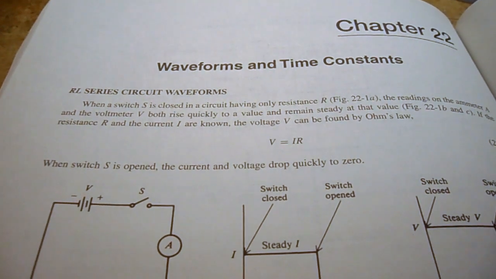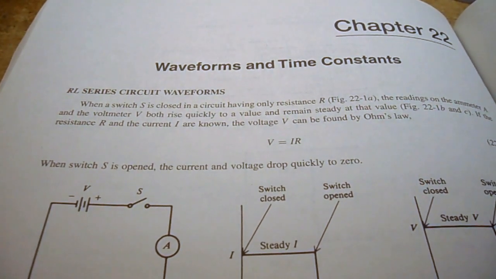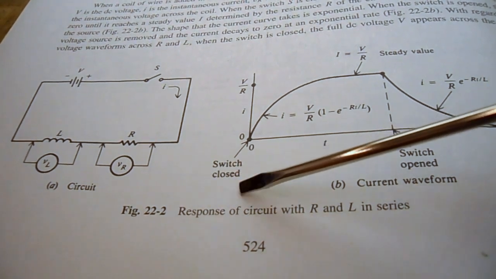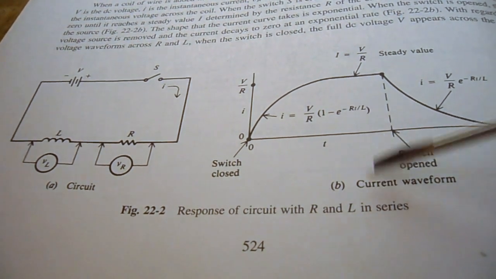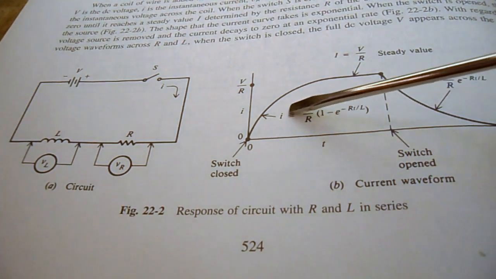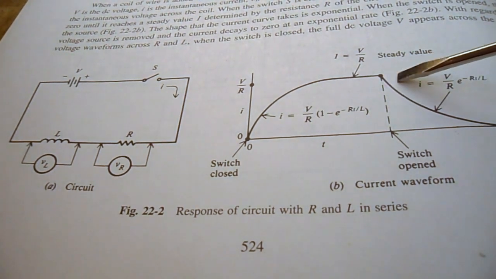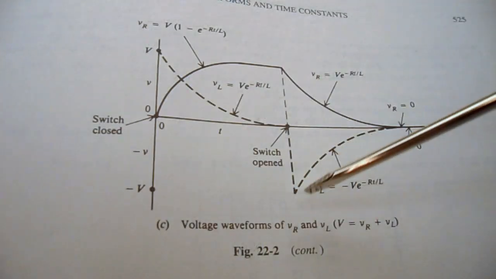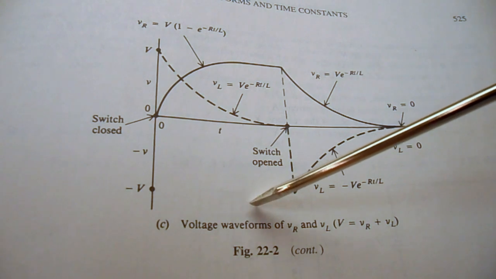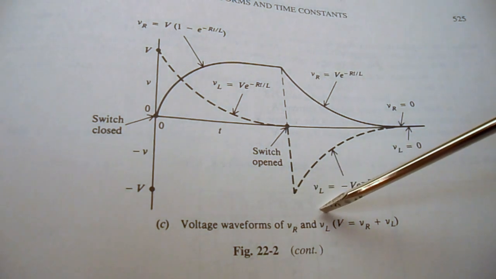Chapter 22 talks about waveforms and time constants. Figure 22-2 shows you the response of circuits with R and L in series. So you can see that there is a certain charge curve and a certain discharge curve. Figure 22-2 continued shows you the voltage waveforms of VR and VL.